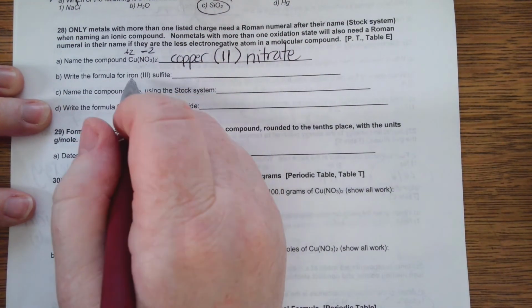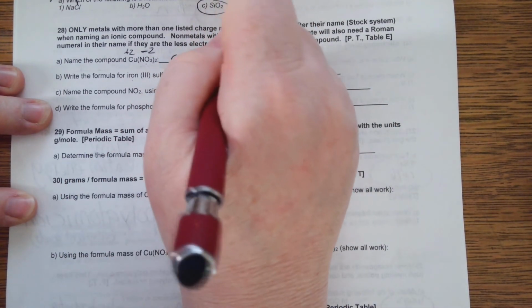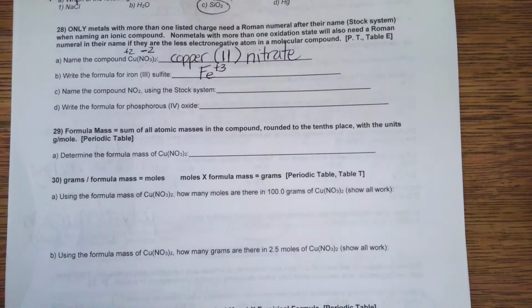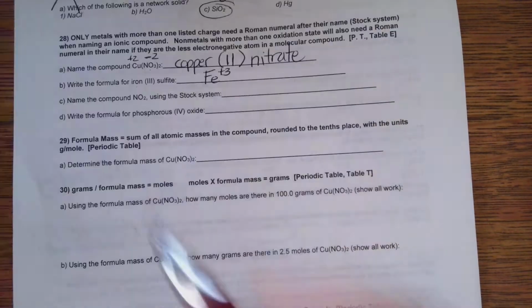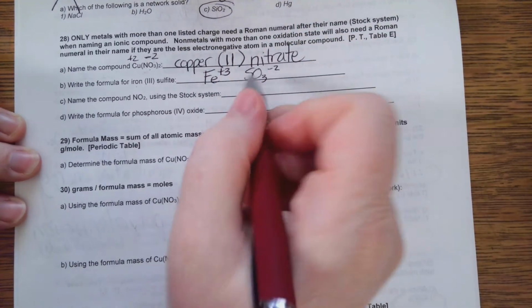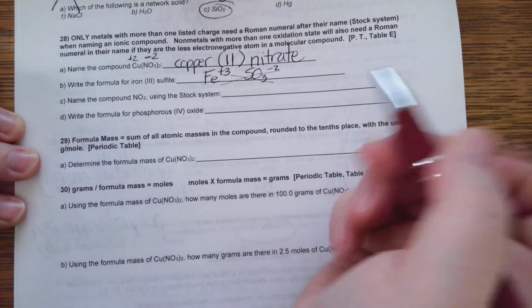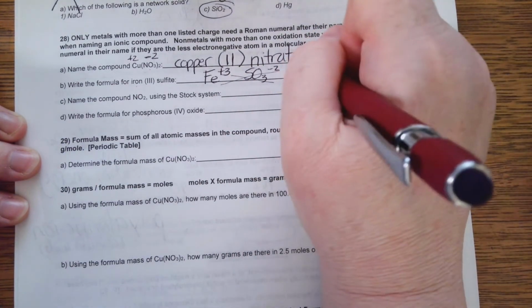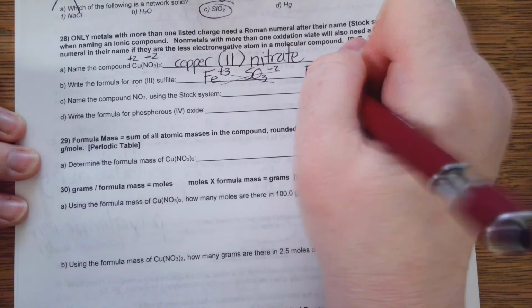Write the formula for iron 3 sulfite. So where do I go? SO3 -2. All right, so easiest thing to do is crisscross. Crisscross. So Fe, take the number from the charge, put it down here.